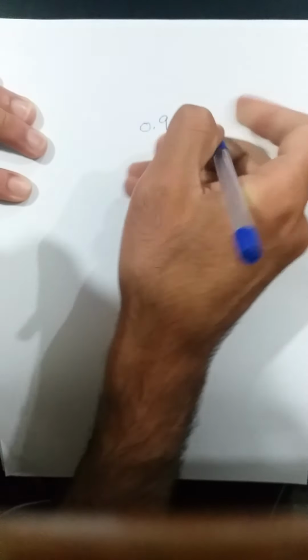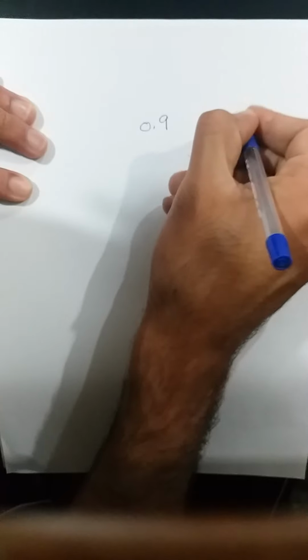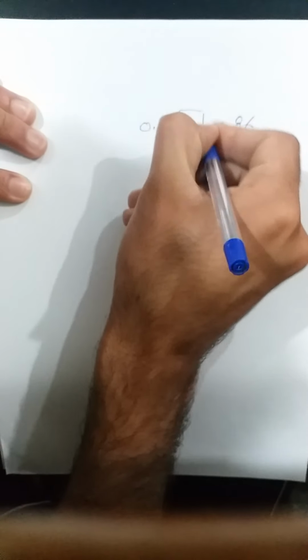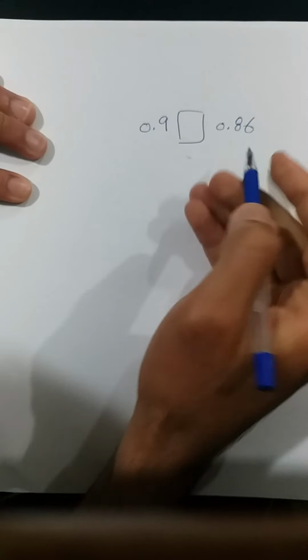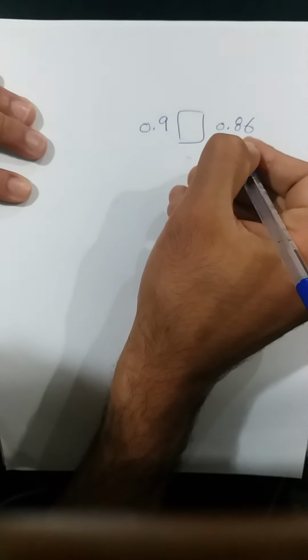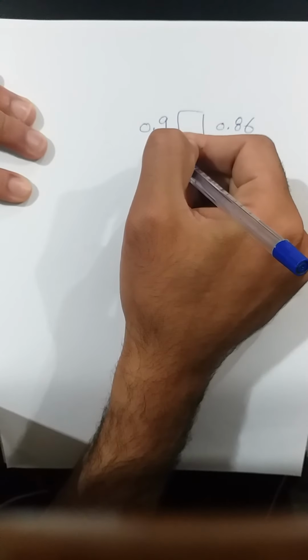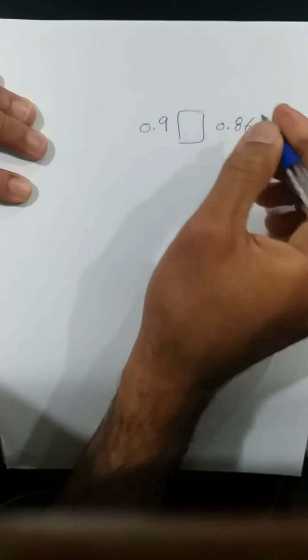Let us go to question number 6, which is here. Compare, write bigger or smaller than or equal for these fractions. One is 0.9 and he wants to compare it with 0.86. Most of you are going to put 0.86 because 86 is bigger than 9. Okay, this is a wrong answer.